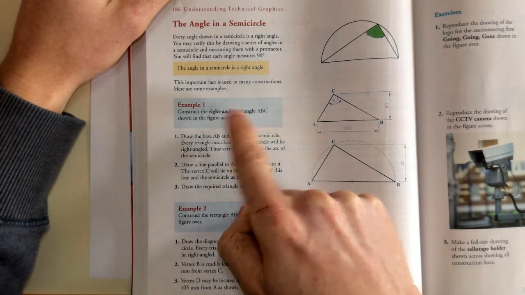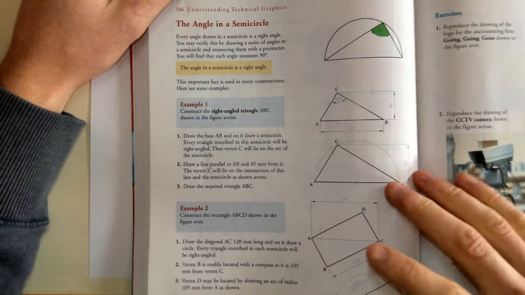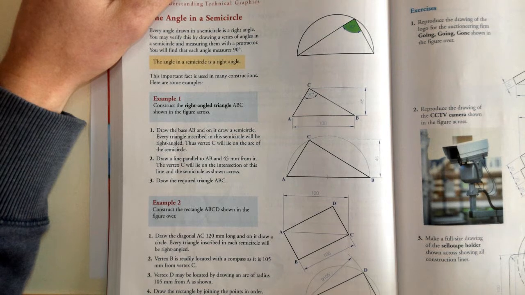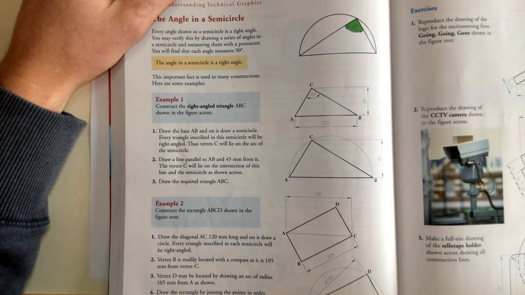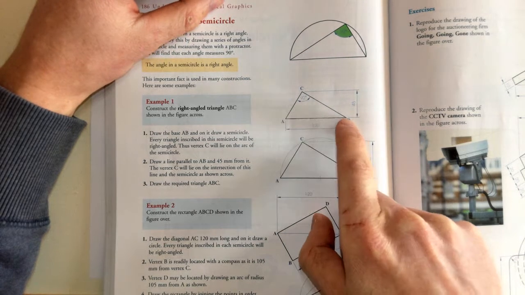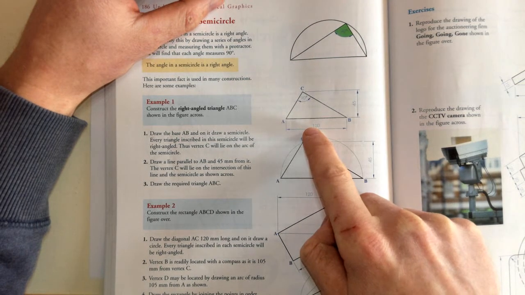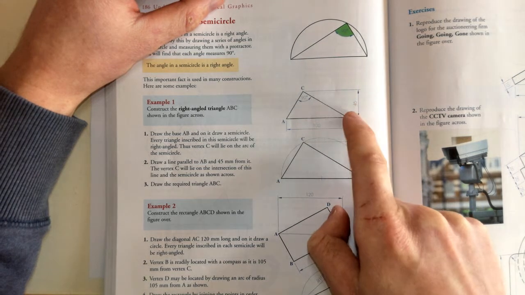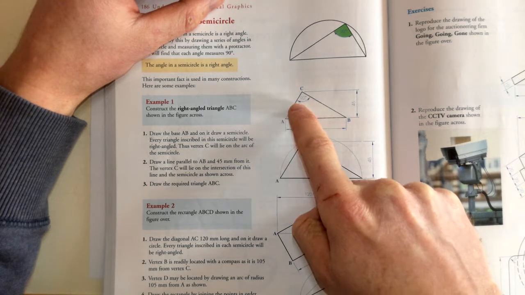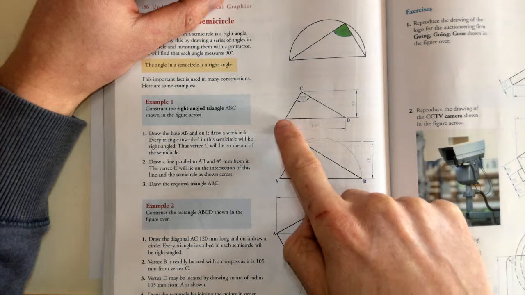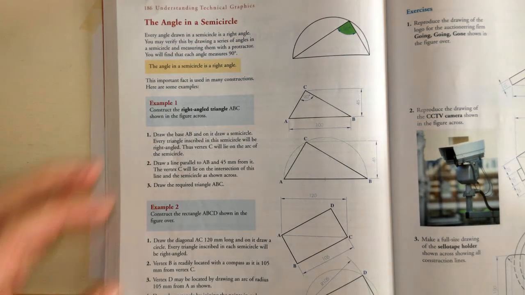Construct the right angle triangle ABC shown in the figure across. Now, as with a triangle that we've done before, you always need three pieces of information to draw that triangle. So our three pieces of information, we're told the line AB, the base of the triangle, is 100 millimeters long. The altitude of the triangle, or the height of it, is 45 millimeters, and we're told this angle up here is 90 degrees. So what I'm going to start off with is drawing the base of the triangle AB, which is 100 millimeters long.